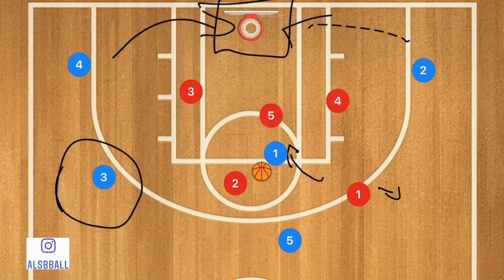Now, why I'm mentioning this is because you need to read the defense. It's not just all about standing in one place in a motion offense and doing nothing and waiting for it to be your turn to move. What you need to do is also be proactive and think, where can I go and what can I do to be able to help my team score? So that is a couple of different options that we can run.